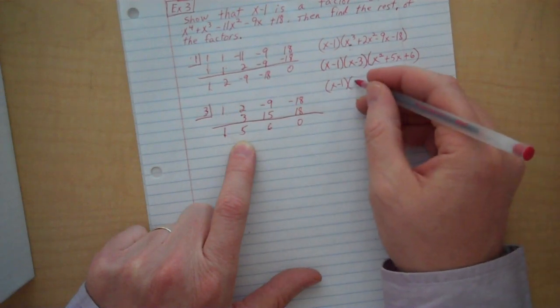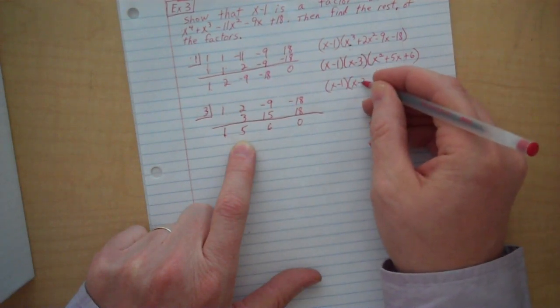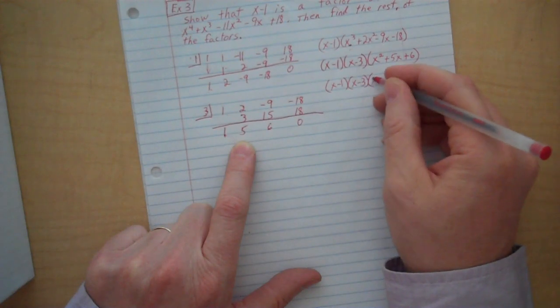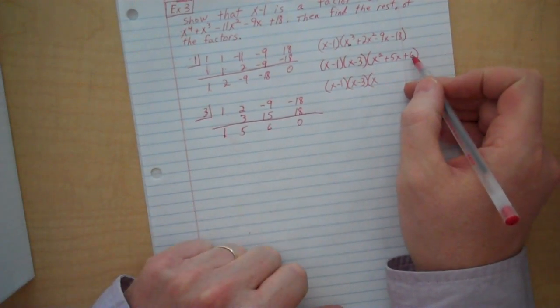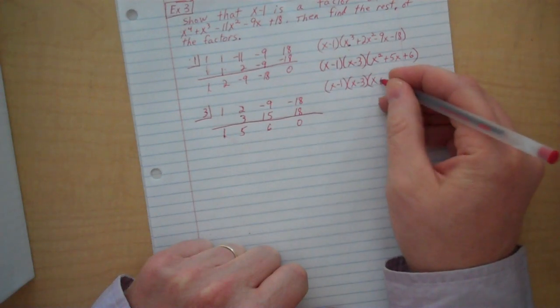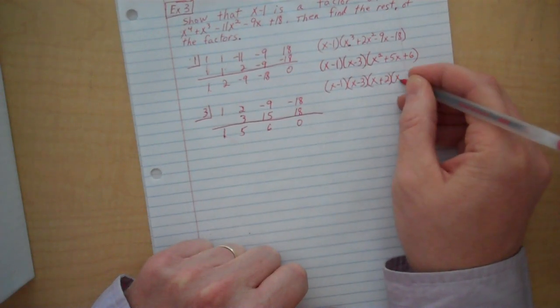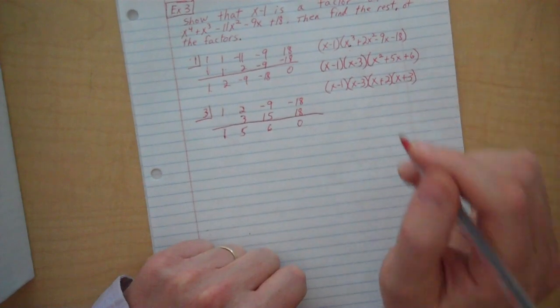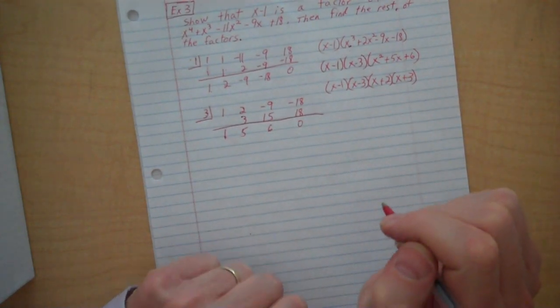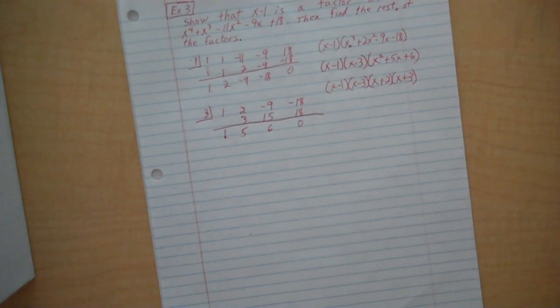And I think I can factor that one too. And this will be 2 times 3 is 6. 2 plus 3 is 5. So I'm going to go x plus 2 and x plus 3. So I got them all. All right, we'll try that for now.